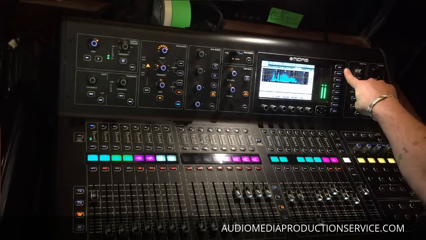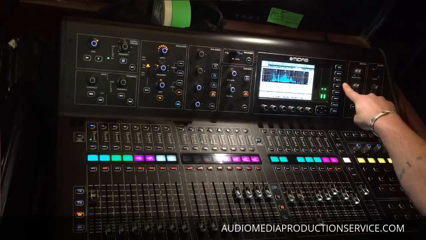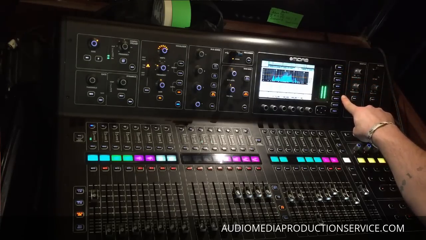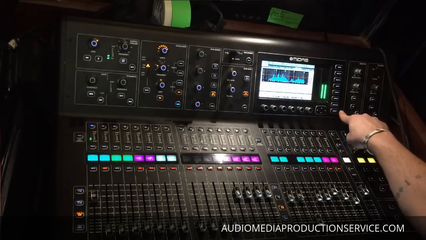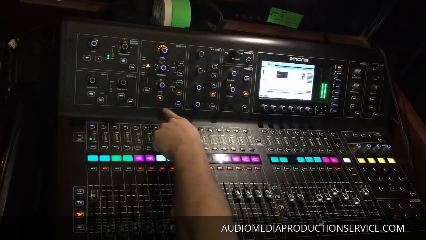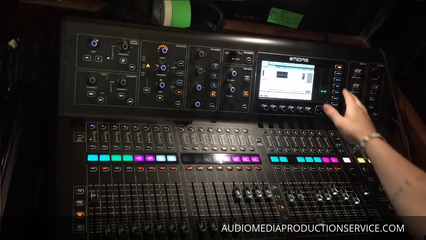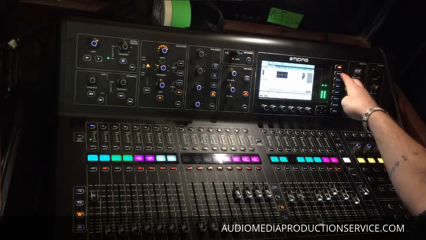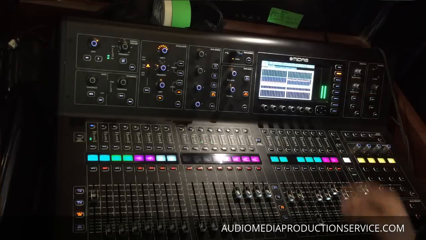To the right of that, we have a home button, meters button, routing, setup, library, effects, mute groups, and utility. Any of these you can hit, and it'll change the screen. All these view buttons on the home screen are dedicated for this screen here. Some of the other pages do different things, like the meters. You can see all your meters at once.